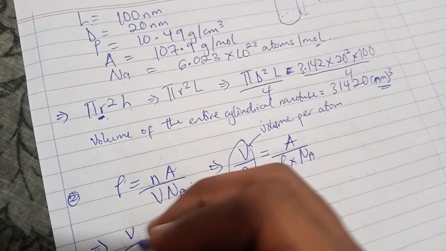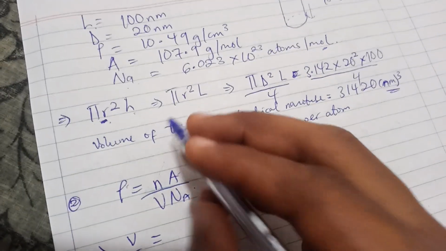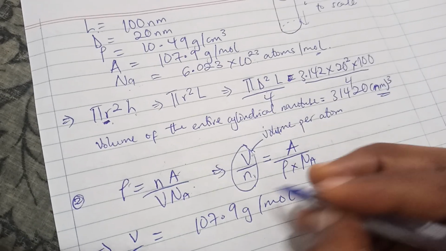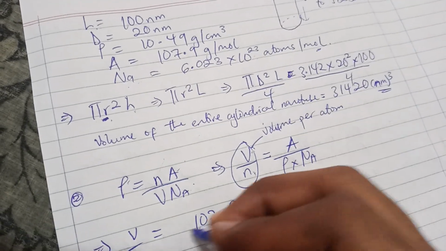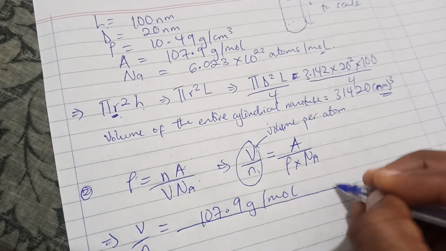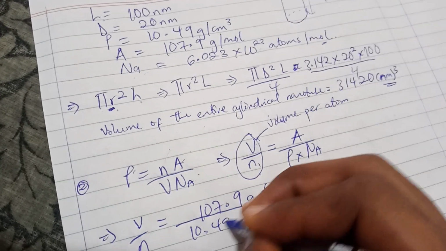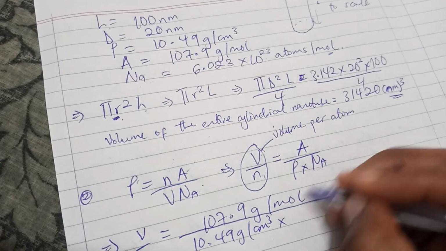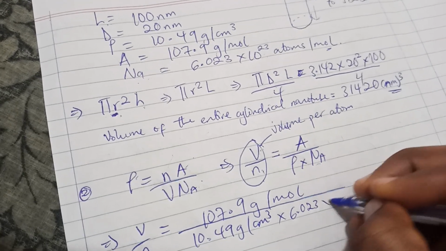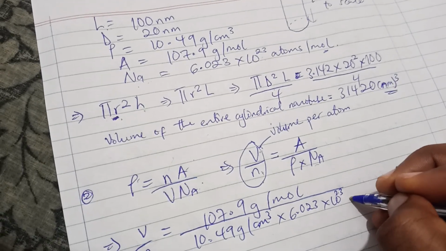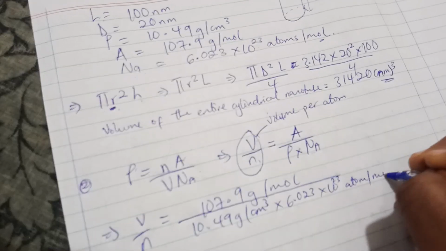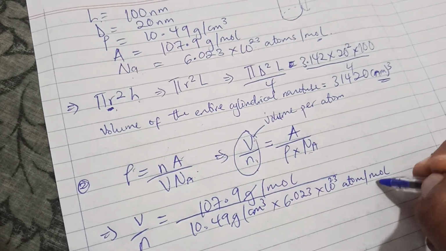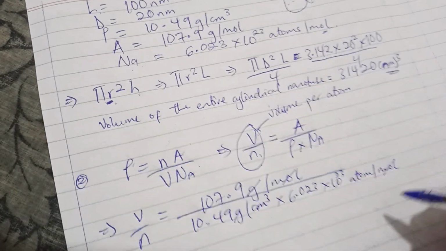So let's find the volume per atom. We know A to be 107.9 gram per mole, all over the density, 10.49 gram per centimeter cube, times Avogadro's constant, 6.023 times 10 to the power 23 atoms per mole. Okay, so this grams will cancel this grams, and this mole will cancel this mole.